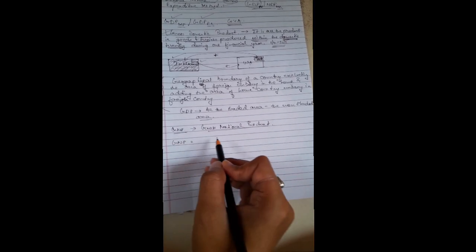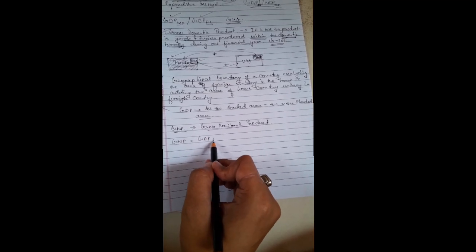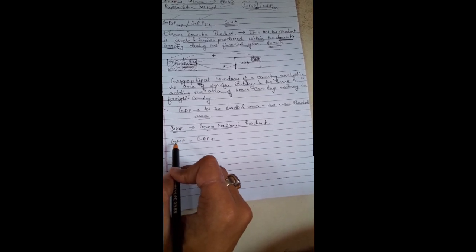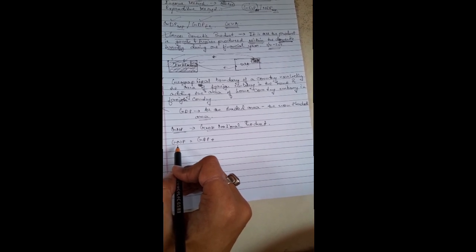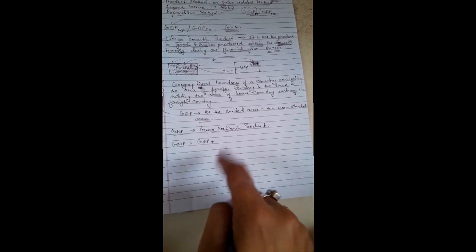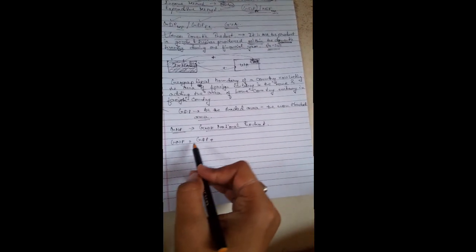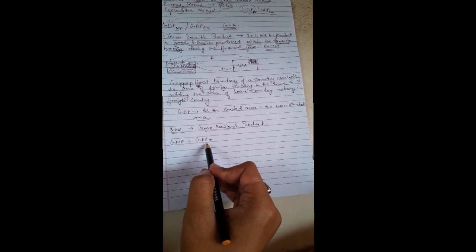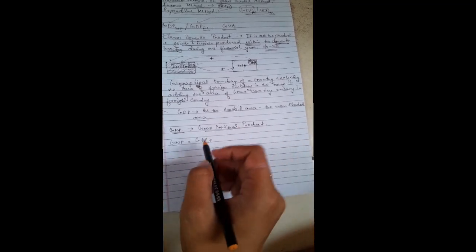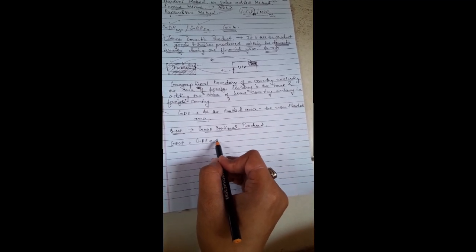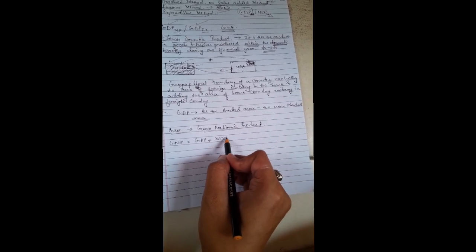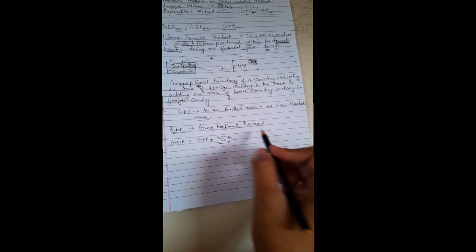Now gross national product, how is the formula derived? Suppose GNP is equal to GDP. Now it is irrelevant regarding the factor cost or the market price. I am not taking that into consideration, but afterward I will. What is happening here? GNP is equal to GDP, gross domestic product, plus net factor income from abroad, NFIA.